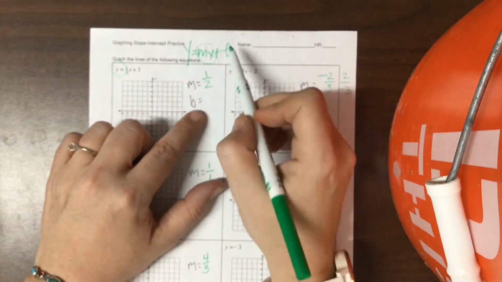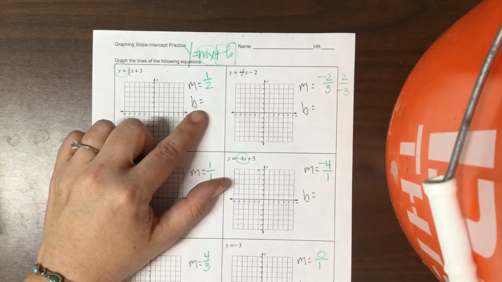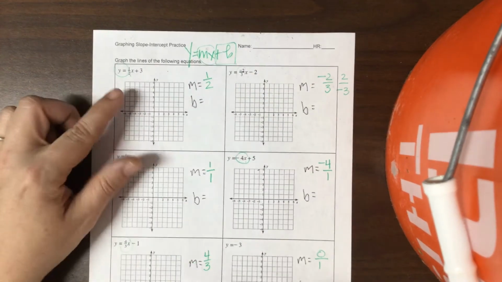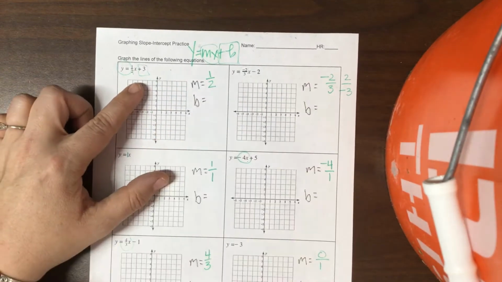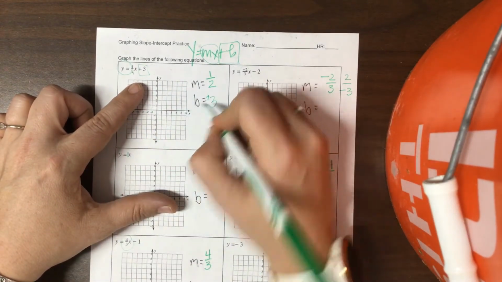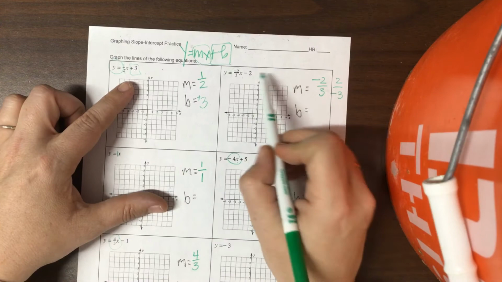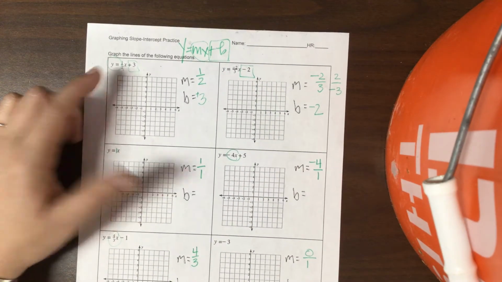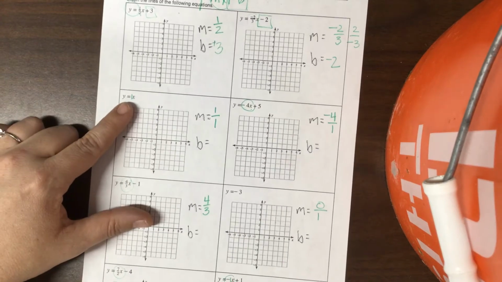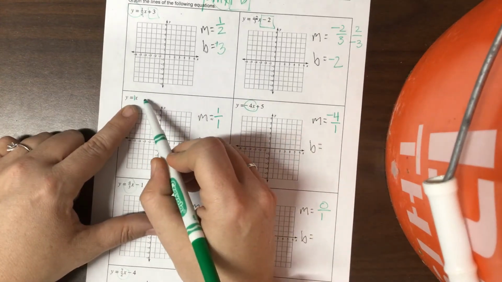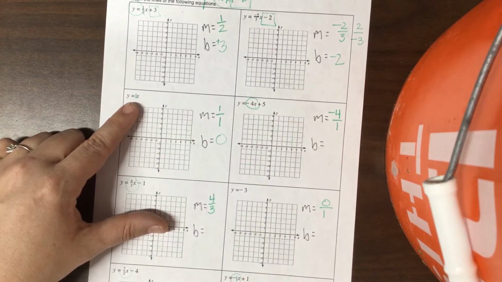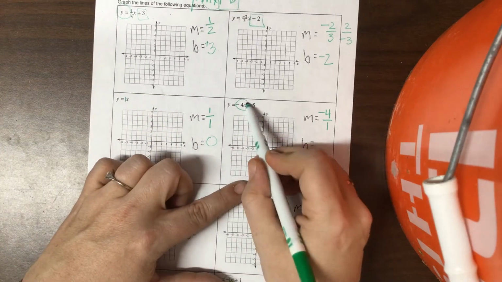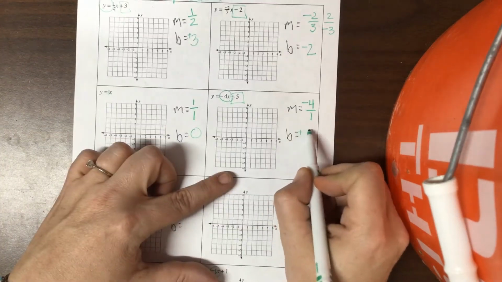My intercept is the plus or minus number. It's the constant. So my intercept in this problem is +3. My intercept in this problem is -2. My intercept in this problem, well, there's nothing, so it's 0. Here, my intercept is +5.